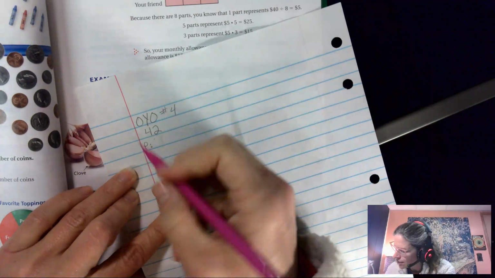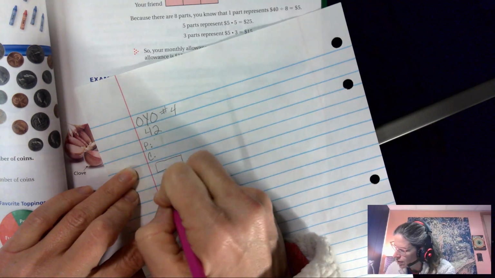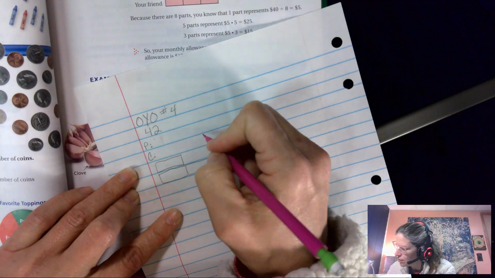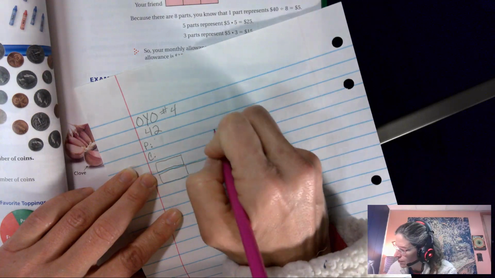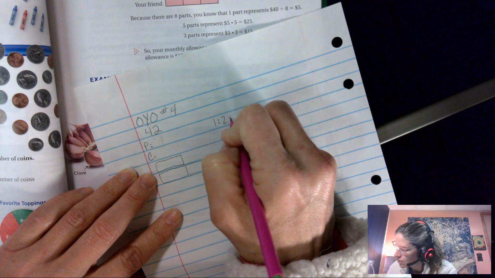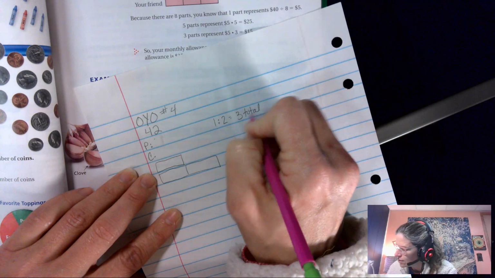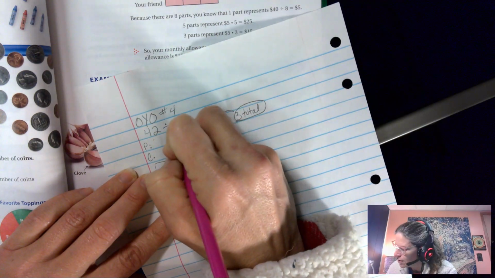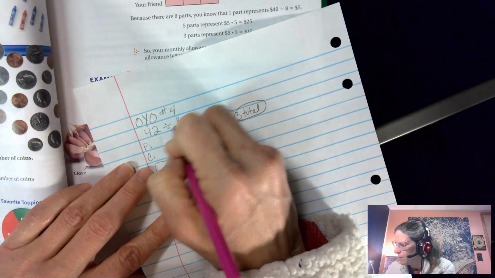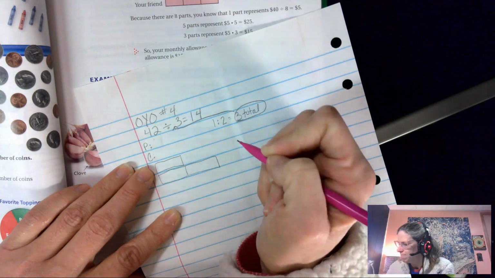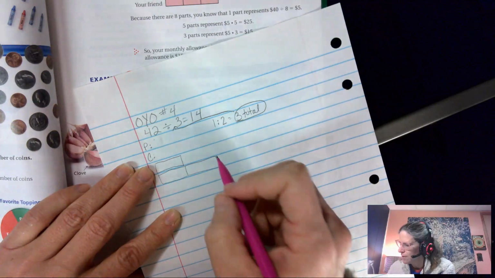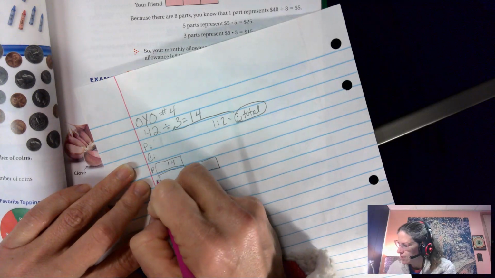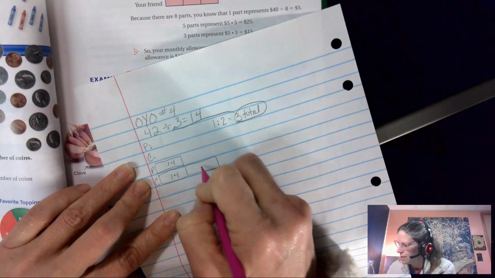Here's my tape diagram. 1 plant, 2 cook. It's a 1-to-2 ratio, which means 3 parts. So if I go from 1 to 2, that's 3 total right there. So I'm going to have my 42, divide that by this 3. 42 divided by 3 is 14. Okay. So this is worth 14. This is worth 14. This is worth 14.